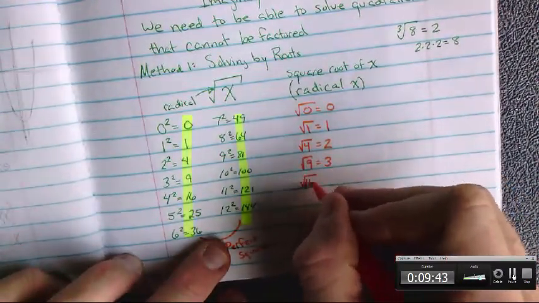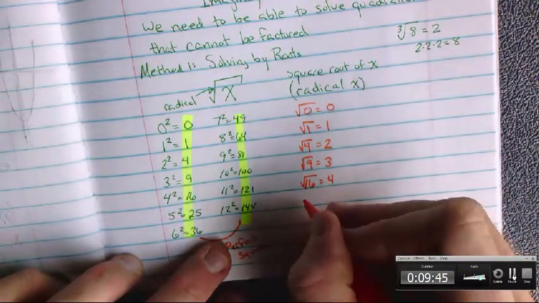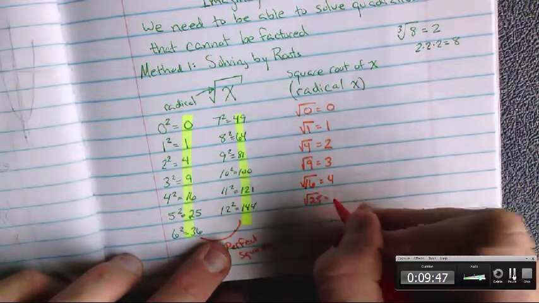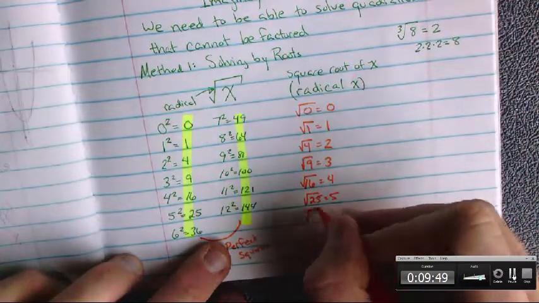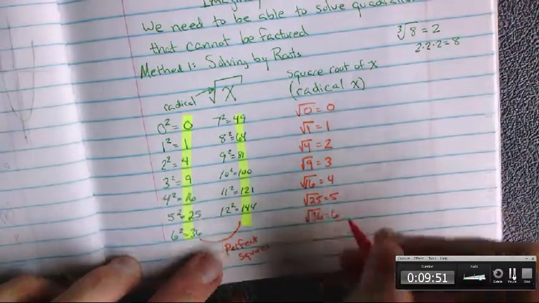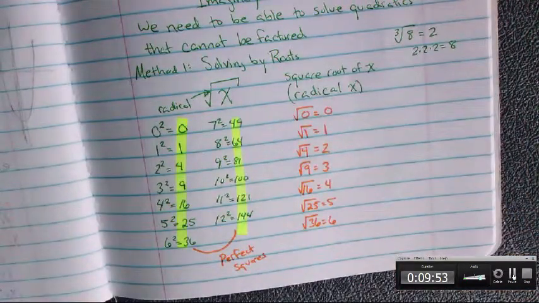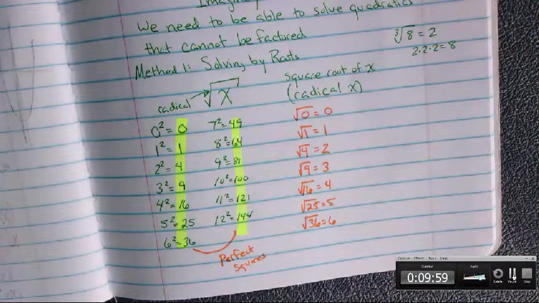You need to have these committed to memory or know how to create this list. It does not matter to me if you have these memorized or if you know how to create the list. But you need to know the fact that 0, 1, 4, 9, 16, 25, 36, all the way up to 144 are the perfect squares. And you need to know that when you square root them, what's the result of that square root?